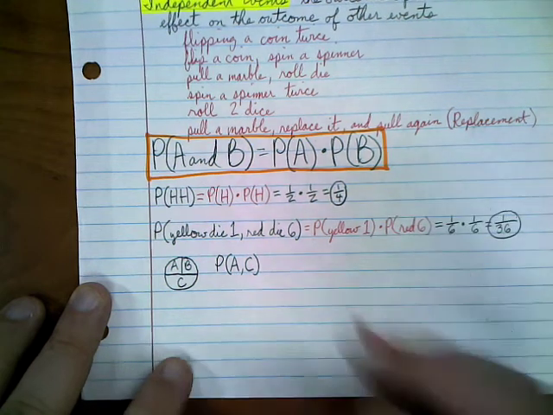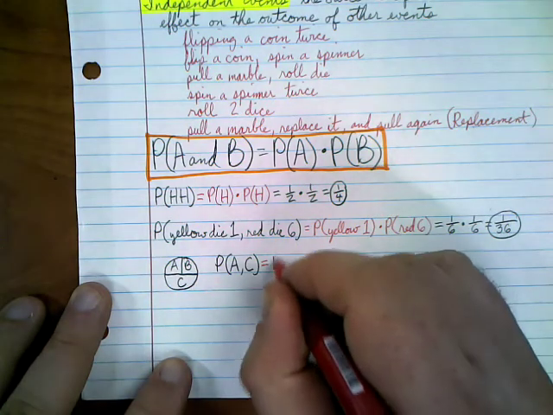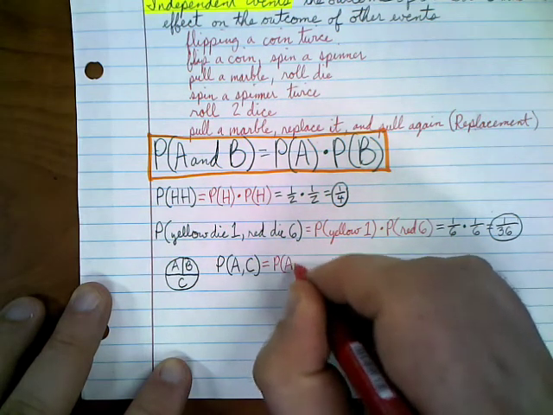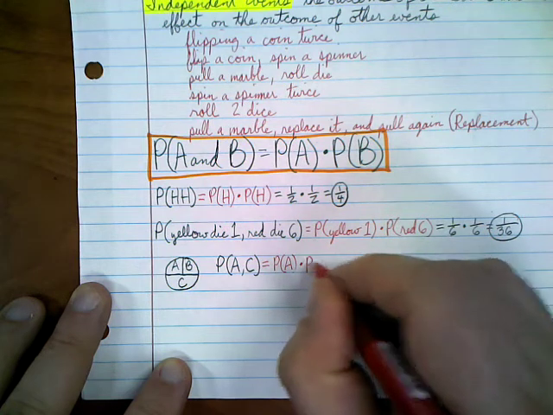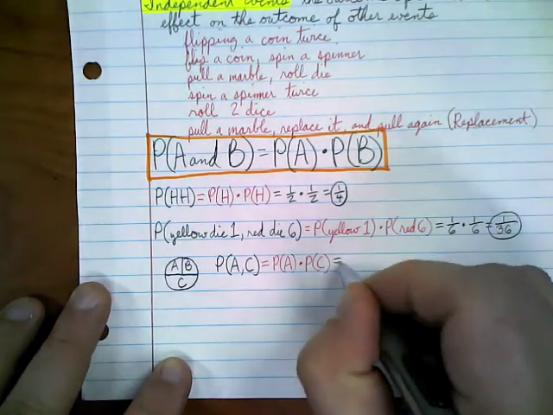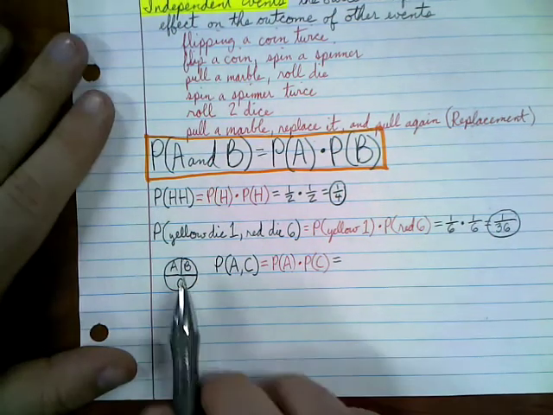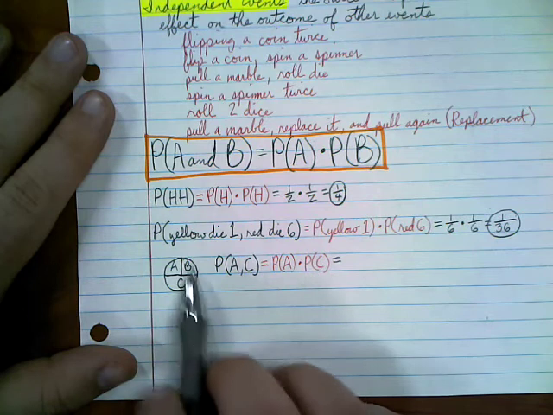Well, since one spin has no effect on the next spin, these are independent. So this is the probability of A times the probability of C. Well, the probability of A, when we look at this, this is a geometric probability, so we think a little geometry.